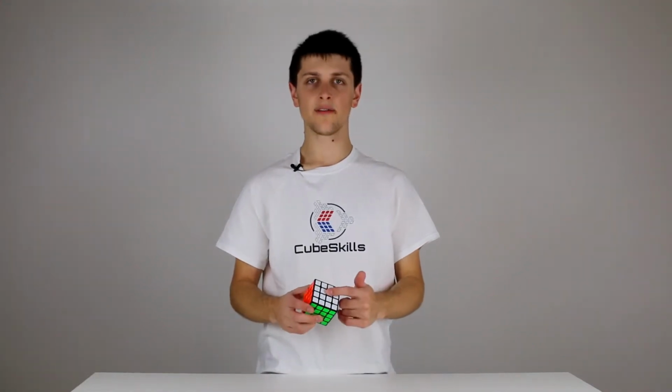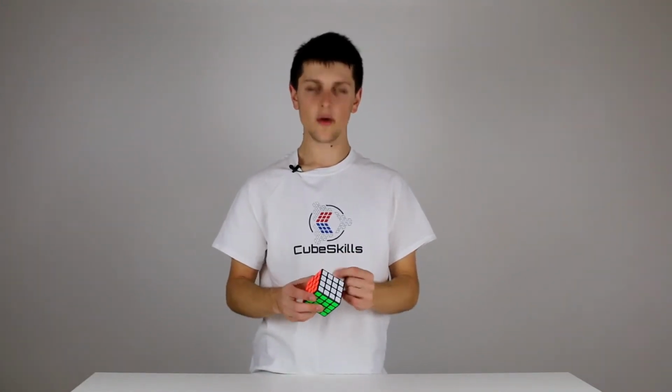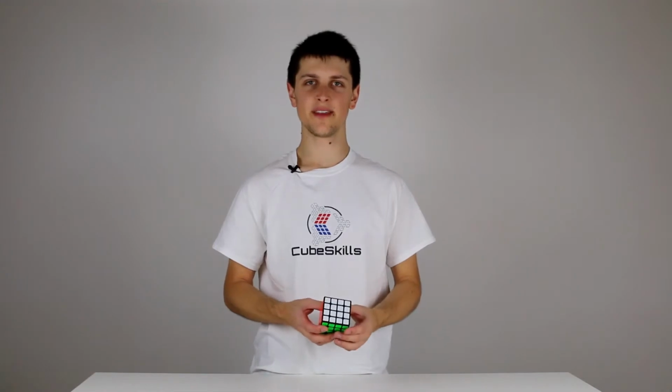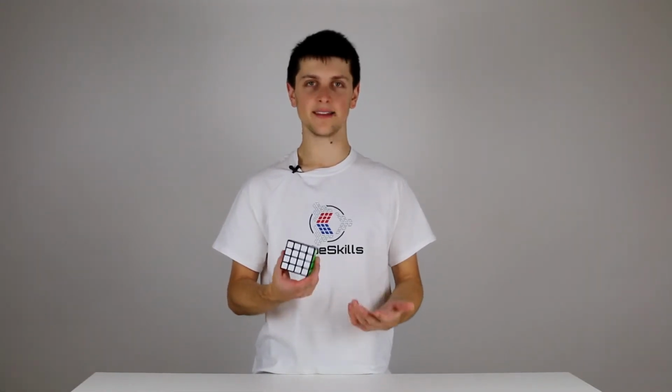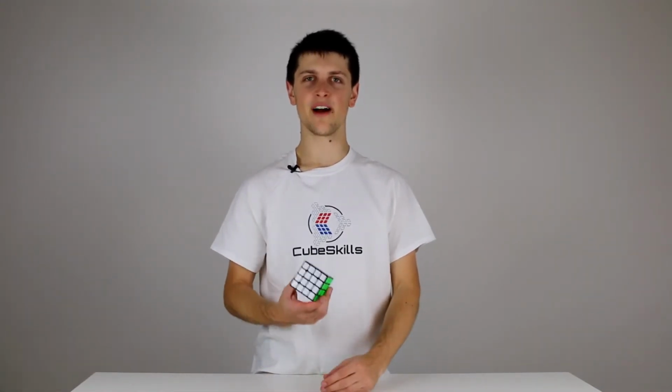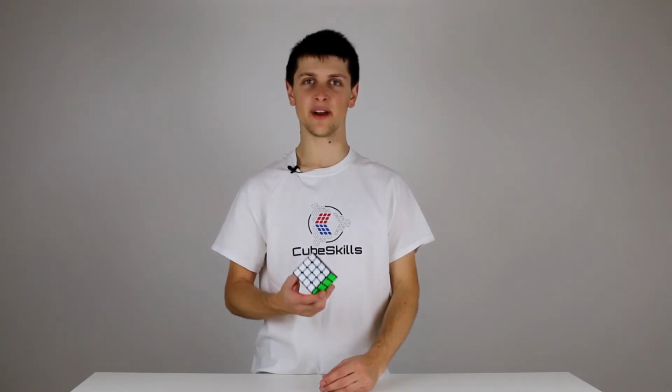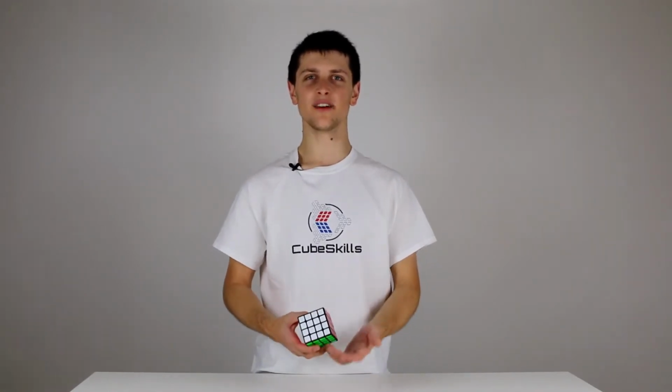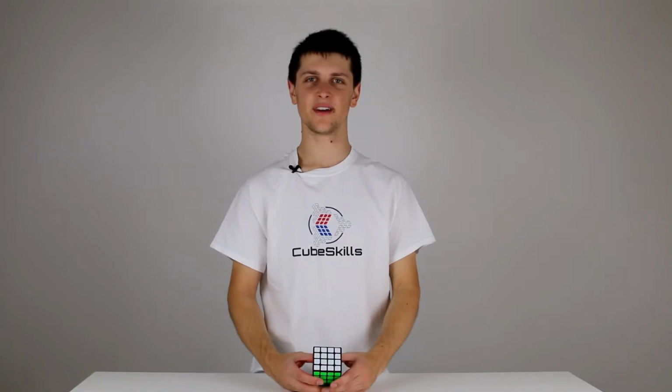After solving the centers of our 4x4, as well as pairing up our edges, we've reached the final stage of the reduction method, which is to effectively solve the cube as if it were a 3x3. However, there are a couple of interesting cases that we can run into, known as parity problems, and so I'm going to explain those in this video.